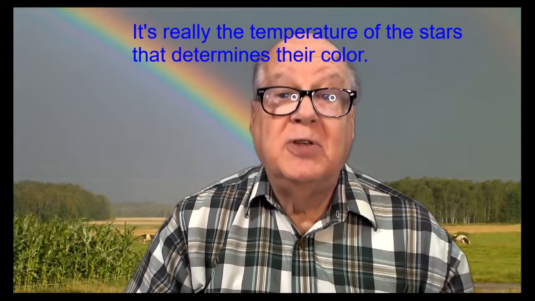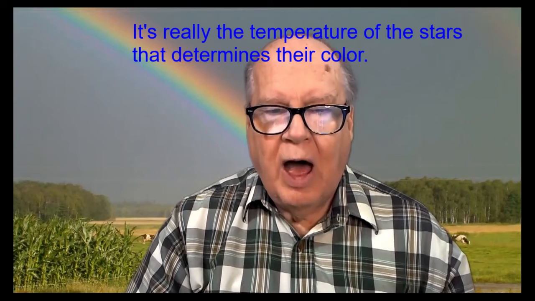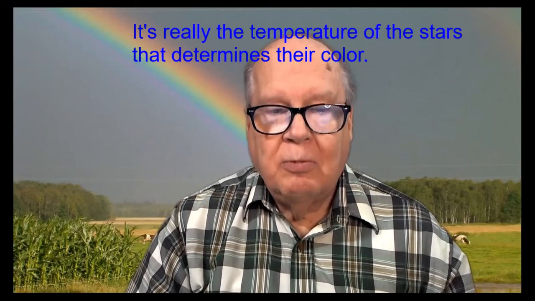Now, it's really the color of the stars that determines their color. You know, stars aren't moving fast enough for this Doppler effect, that's what we call the shifting of the color of light, to have a big effect. But we'll see later that it does have a big effect when it comes to looking at things that are far away from us, like galaxies.